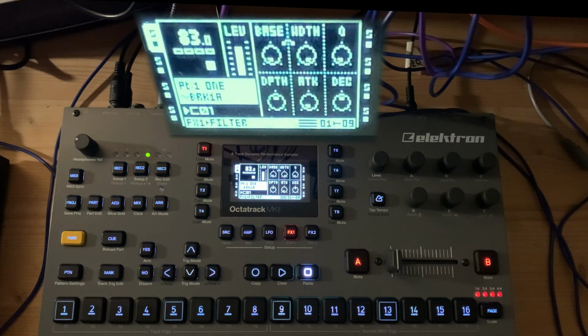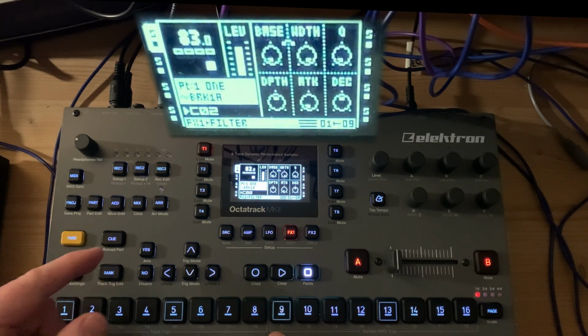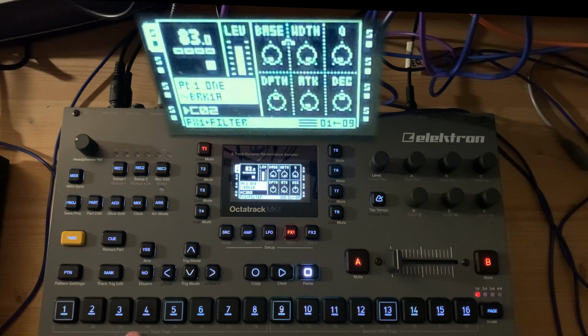Okay, now we're going to go into pattern 2, and because we're playing with patterns on track 1, regardless of which pattern you choose, you're given the sample that you chose, which is break 1A.